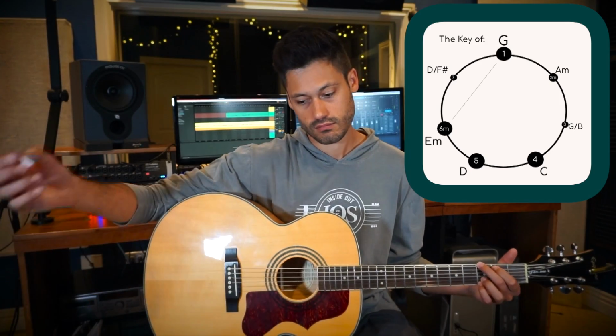Let's look at the key of G. The most common chords for the key, for any key, but for the key of G here, is the first chord. The first chord is what they call the tonic, or what you might call the root. It's the main note. So, the major chord that goes for that note, G major. The other most common chords are the 4th one, the 5th one, and the 6th one.